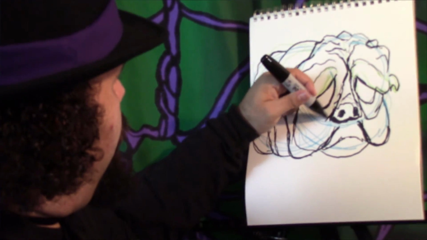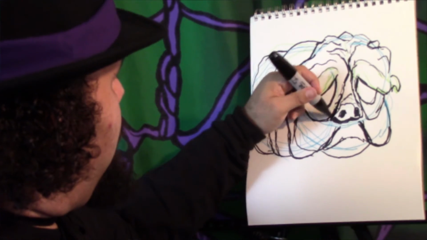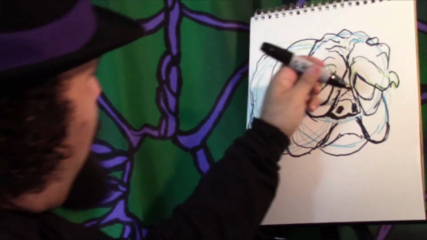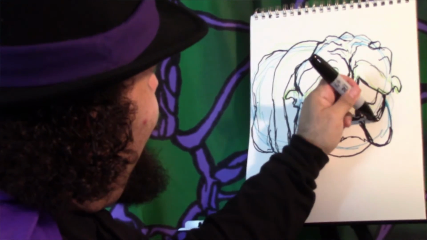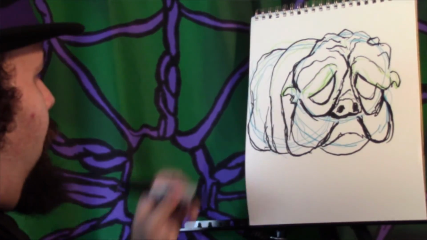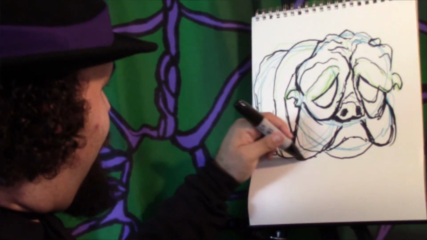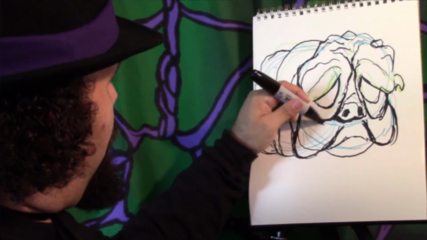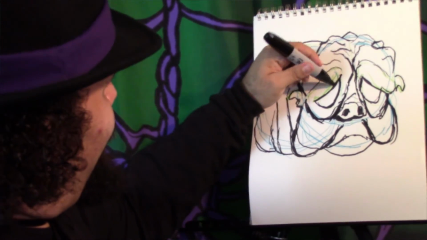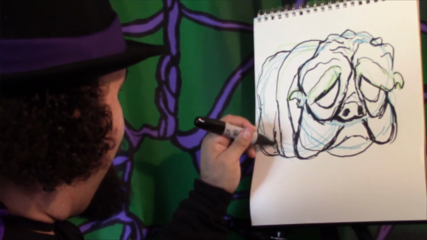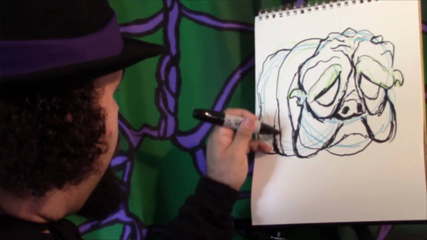So just keep going, and then you have the big, sort of puffed out area underneath the eyes there. This thing cries so very, very much. So just really work on that. How's that so far? And then darken the bottom.